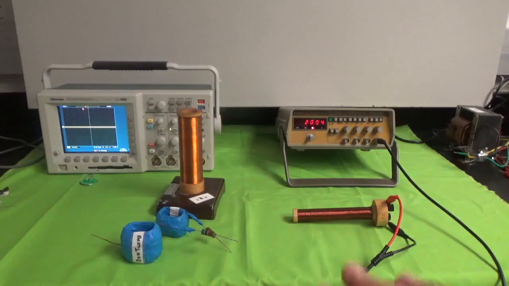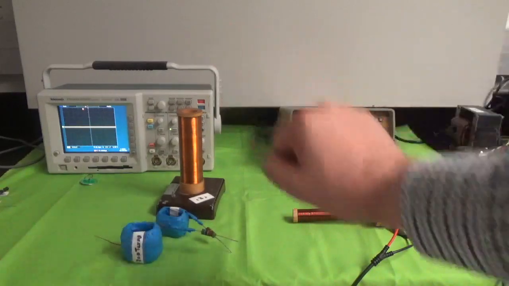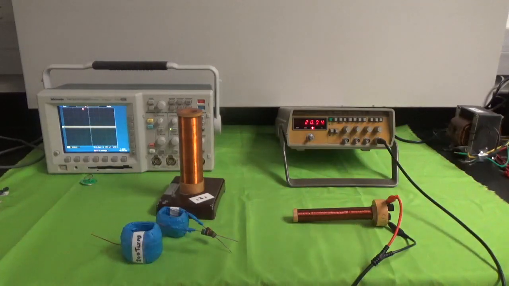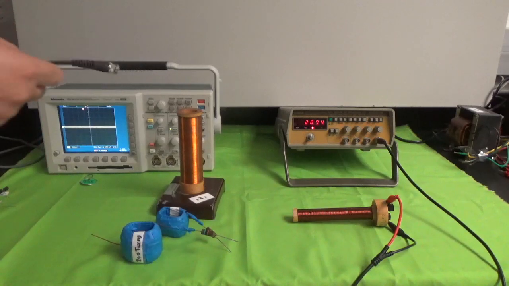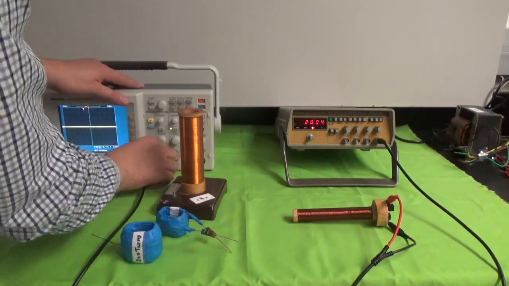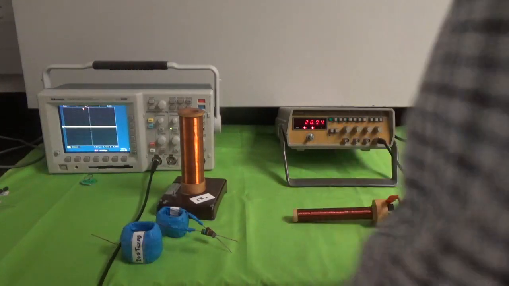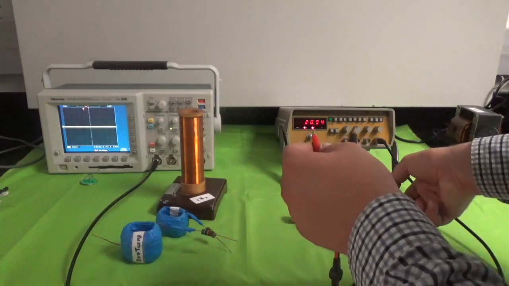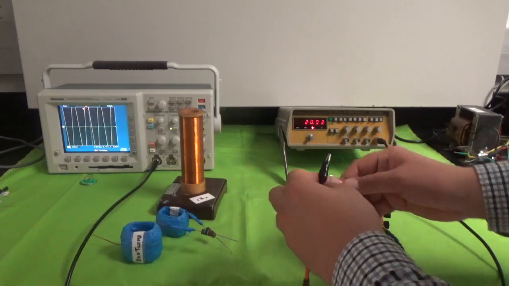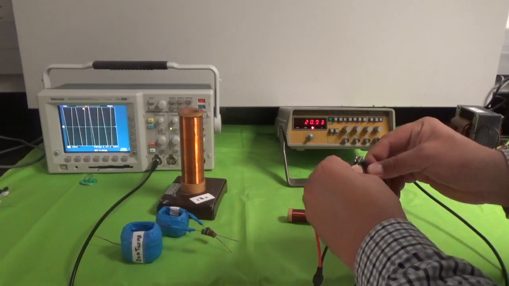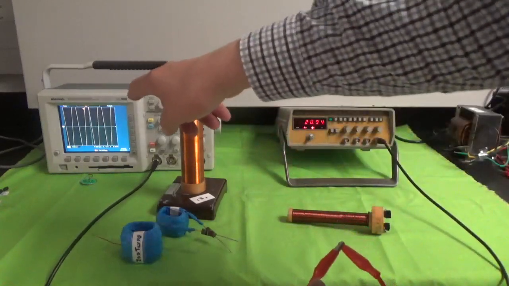So firstly, I will show you the oscilloscope, the function generator signal before we start. So this is the function generator signal. I will connect this coax cable right here, as you can see, and then connect it across the function generator so you can see the signal. So that's great. This is the signal that we have from the function generator.